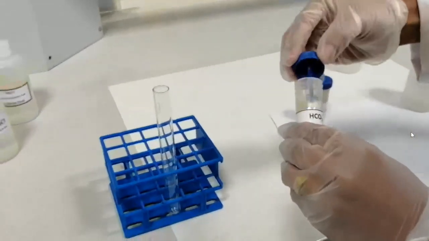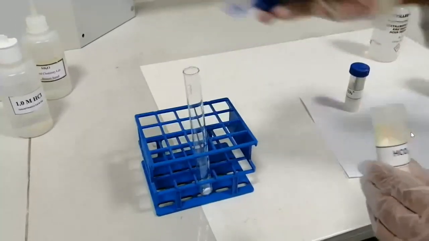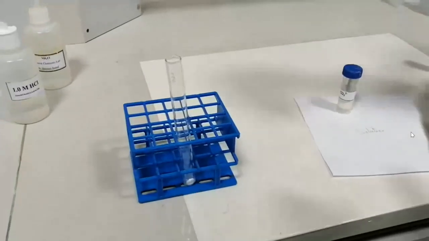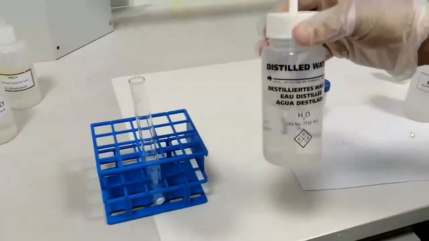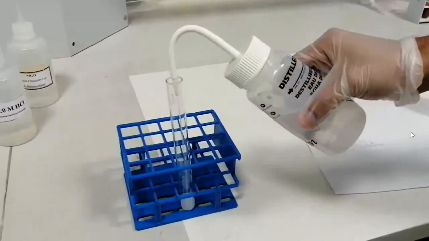First you have to prepare a solution of bicarbonate, just a few crystals in a dry and clean test tube, and then add a few milliliters of water in order to prepare the solution.